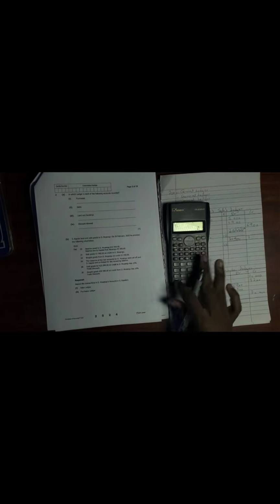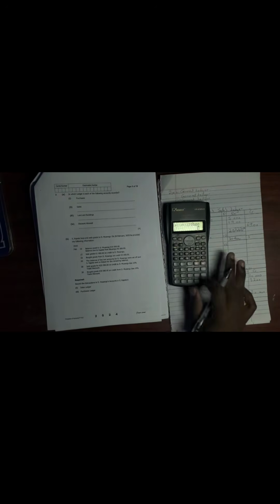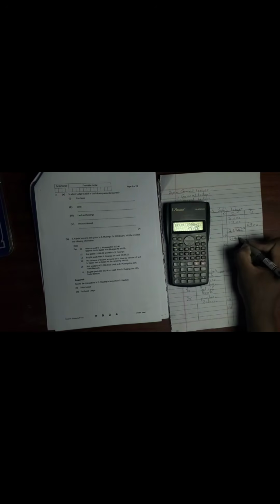So now when I add them up, 5,000 plus 1,900 plus 22,500, which would give me 29,400. Same applies here, 29,400. Then you subtract the 6,900 from the 29,400, which should give you 22,500. And just like that, we are done for the sales.